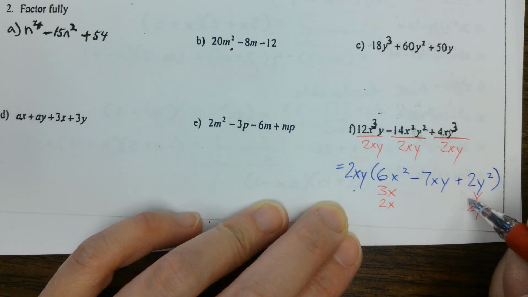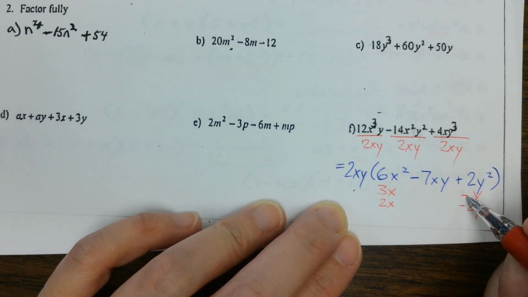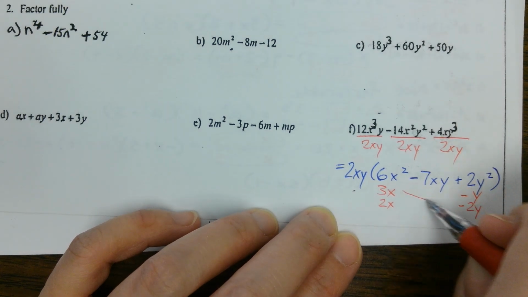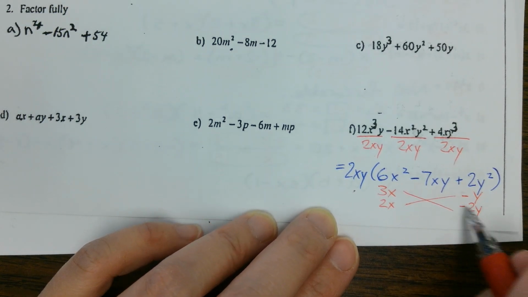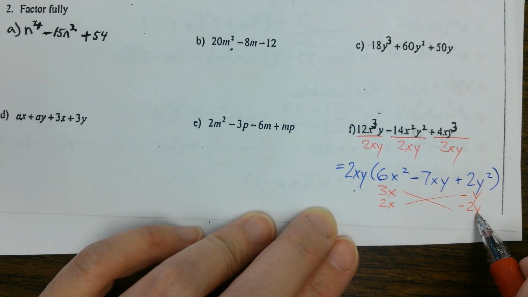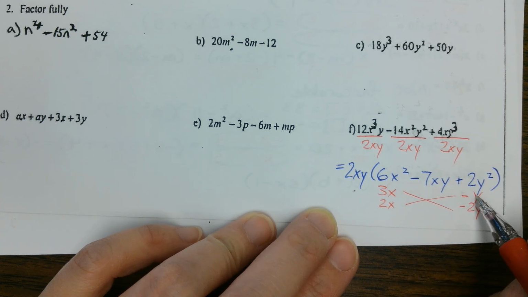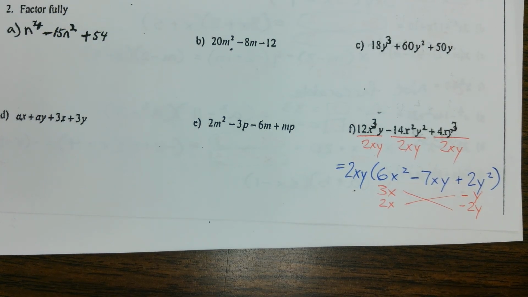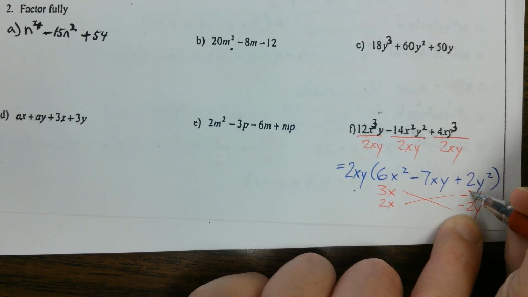Because it's negative in the middle, I'm going to make both of these minus. When I cross multiply, I get negative 6xy. Oh no, that doesn't work. It's negative 2y and then negative 1y.